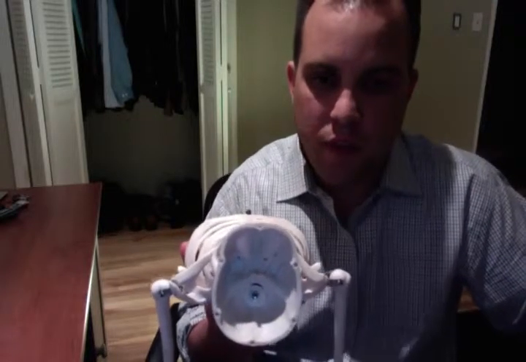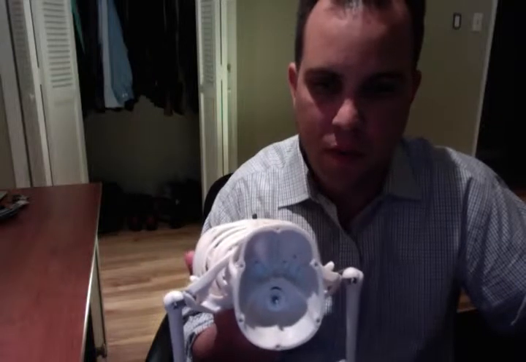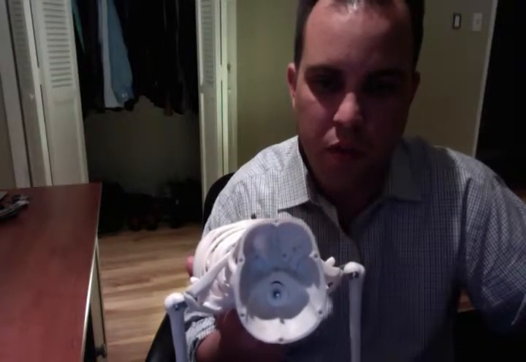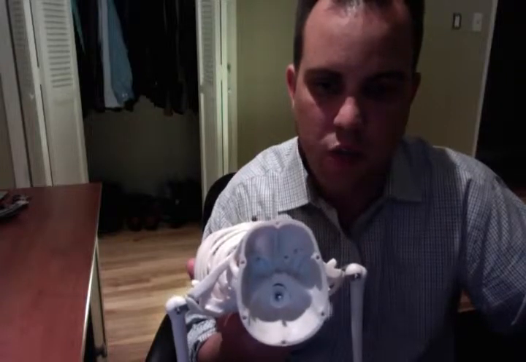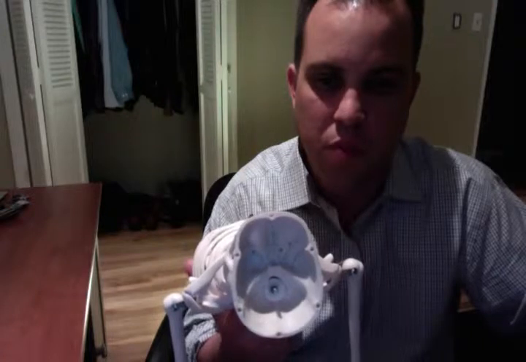The greater wings of the sphenoid are two strong processes of the bone which arise from the side of the body and are curved upward, laterally, and backward. The posterior part of each projects as a triangular process that fits into the angle between the squamous and the petrous part of the temporal bone.